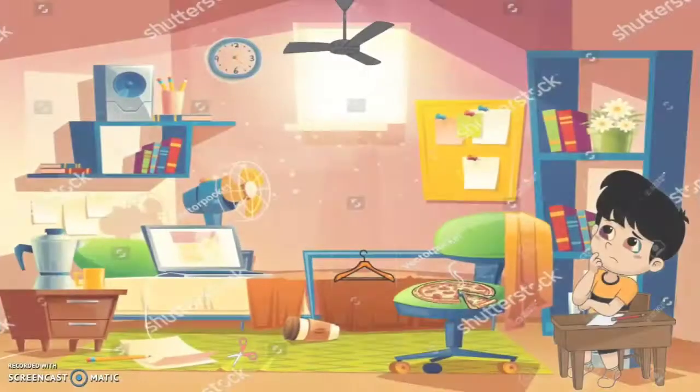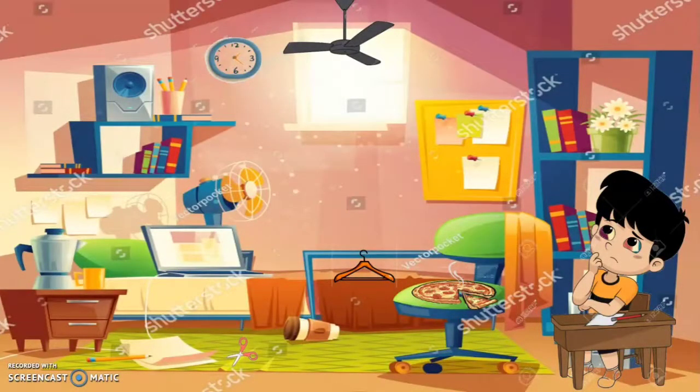So one day, while sitting in his room, Jack starts thinking about his life. While he was thinking about his life, he observes that there is a particular shape in each and every thing or object that is present in his room.